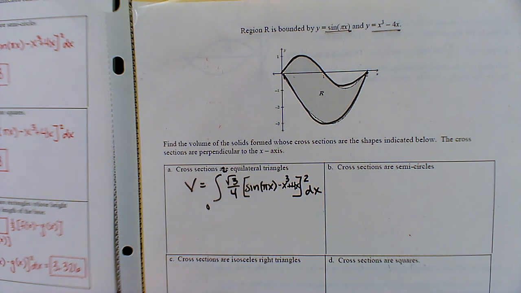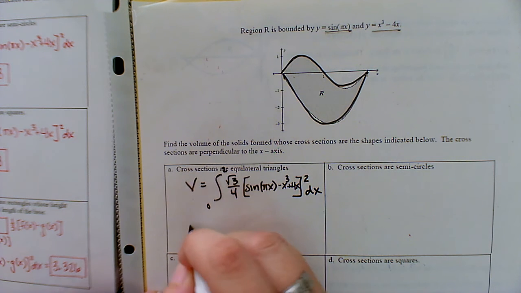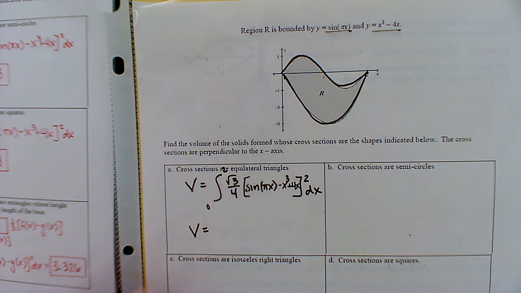Okay. So from here, we'll let the calculator do the work. These are definitely calculator type questions. We are using trig, so make sure you're in radian mode.